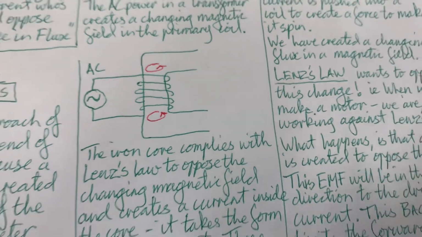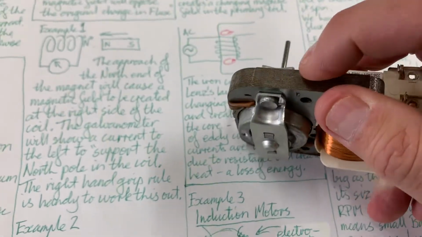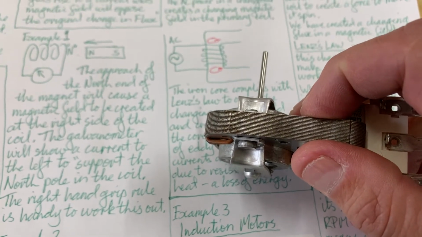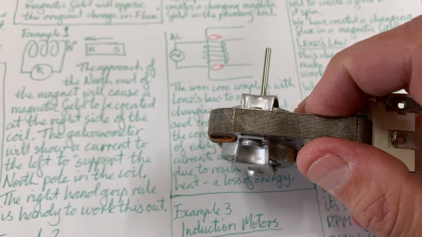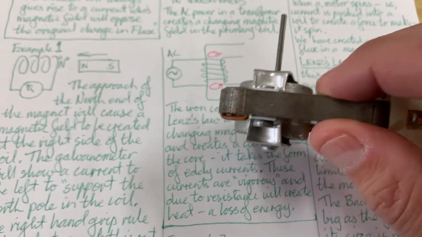By the way, if I go back to, let me bring this in, back to my induction motor, look at the laminations here of the metal. Can you see them? There's got to be 20 of them in there. And that limits eddy currents even in the induction motor. It limits the heat loss.